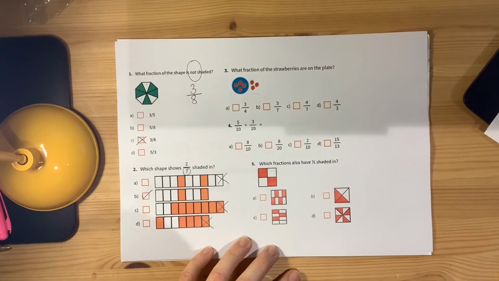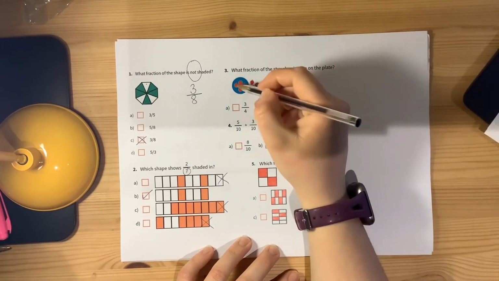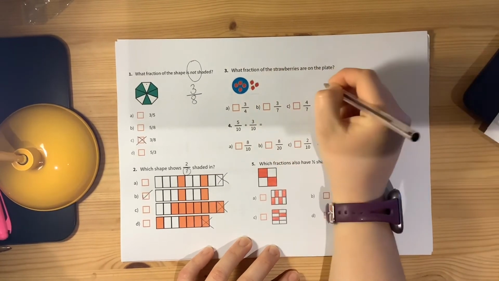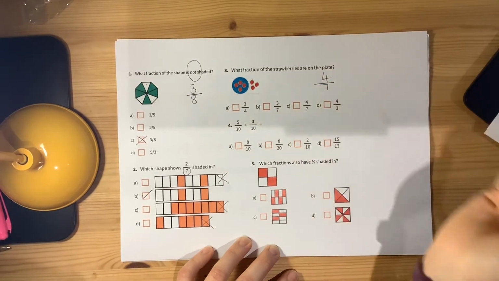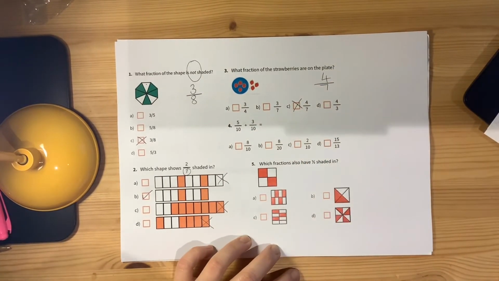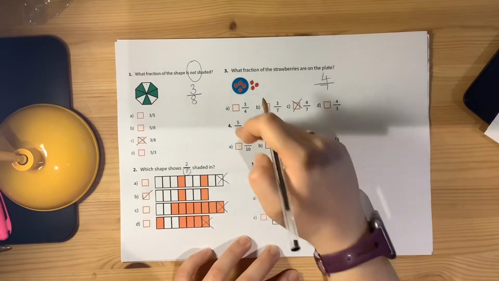What fraction of the strawberries are on the plate? Well, we have 1, 2, 3, 4, 5, 6, 7 strawberries in total. 1, 2, 3, 4 of them are on the plate, so 4/7 of the strawberries are on the plate.